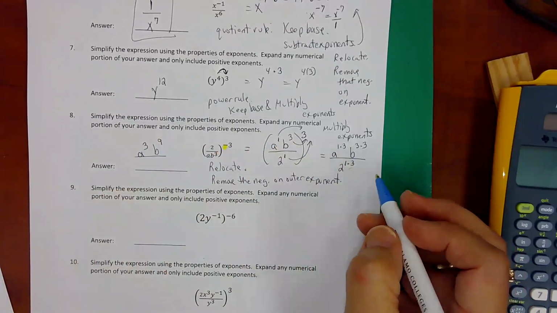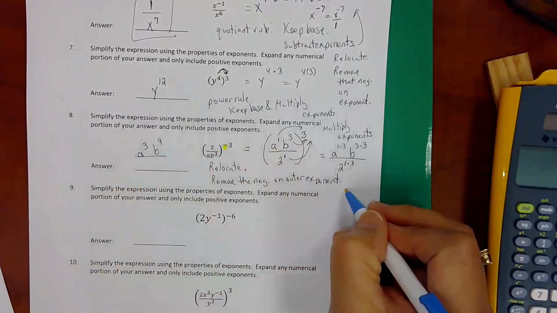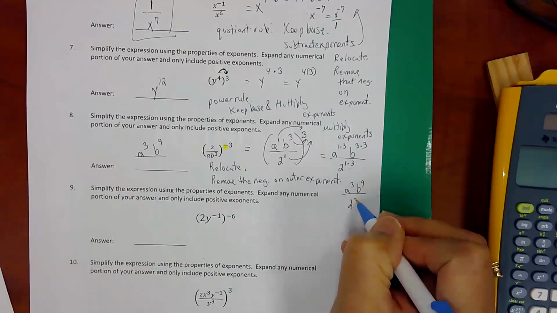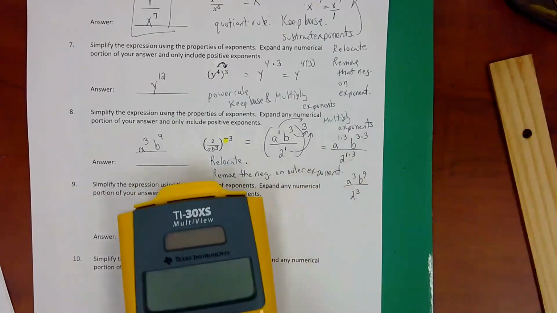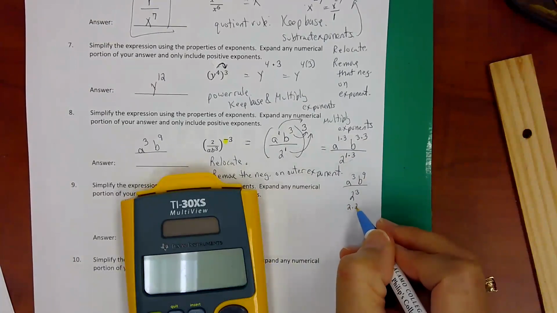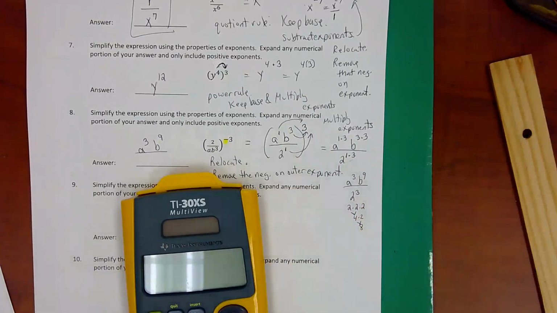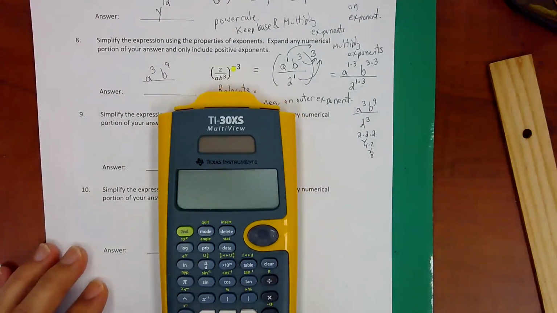Okay, now the thing is that with 2 to the third, I'm not going to put 2 to the third here. So you have A cubed, B to the 9, but then you have 2 cubed. So I can simplify 2 cubed. 2 cubed is 2 times 2 times 2. 2 times 2 is 4, times 2 is 8. And if I show you that on my calculator here, 2 raised to the third power.